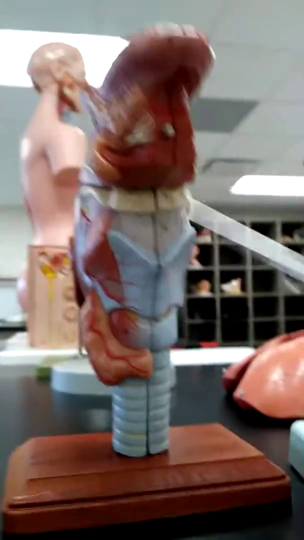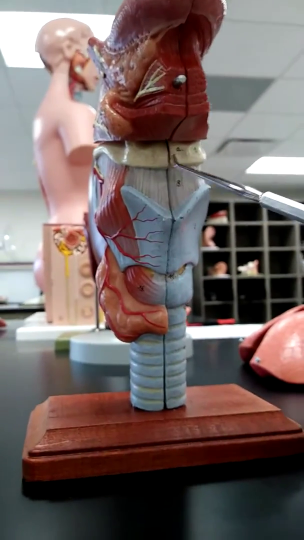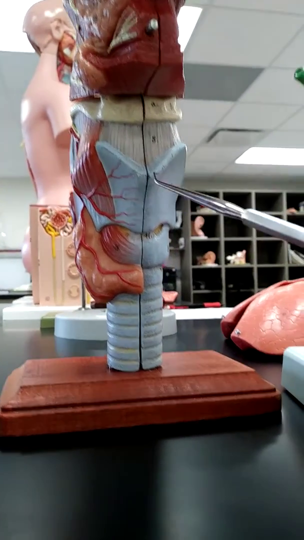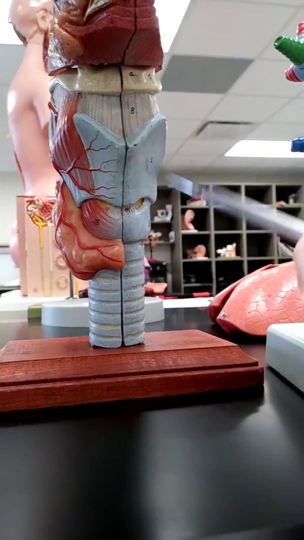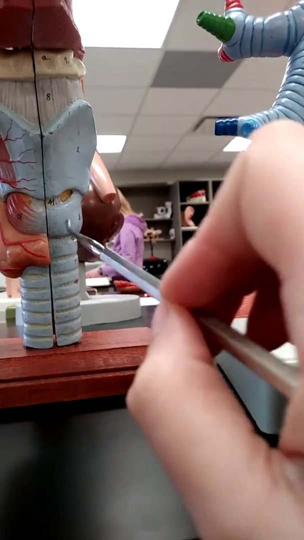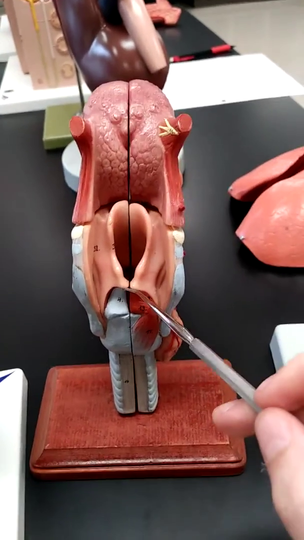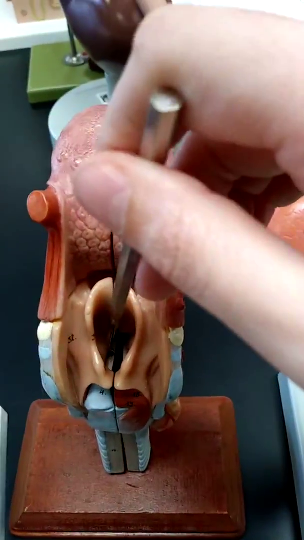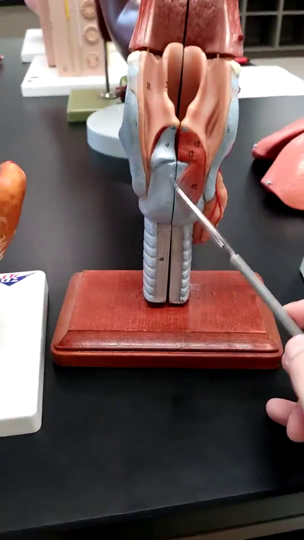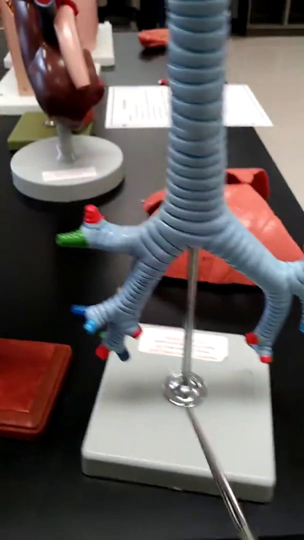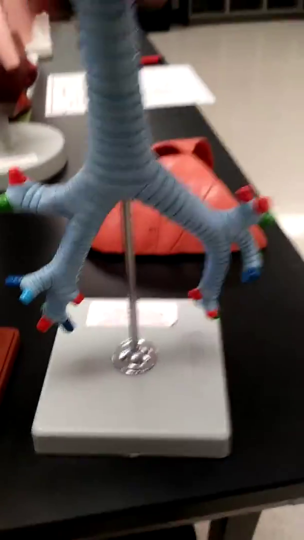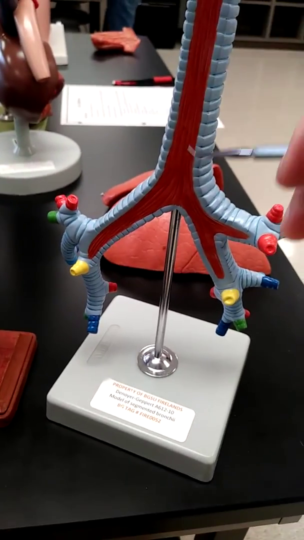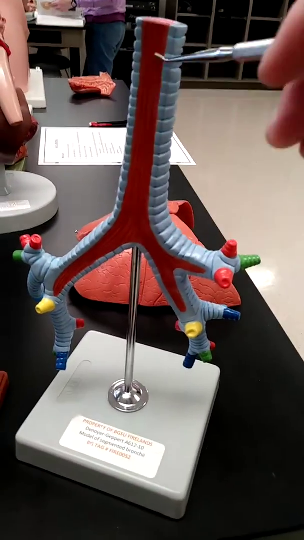So again here, the hyoid bone, the thyrohyoid membrane, the laryngeal prominence, the thyroid cartilage, the coracoid cartilage, the trachea, the epiglottis, the arytenoid cartilage, the vocal ligaments, coracoid cartilage. Then we have the right and left main bronchi and the trachealis muscle. Remember, this is the only one that he has the trachealis muscle on.